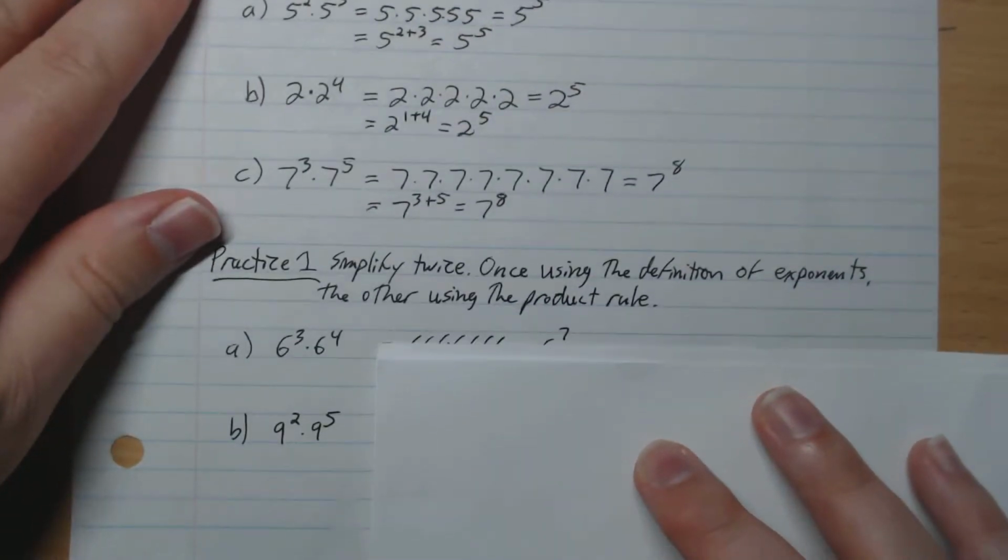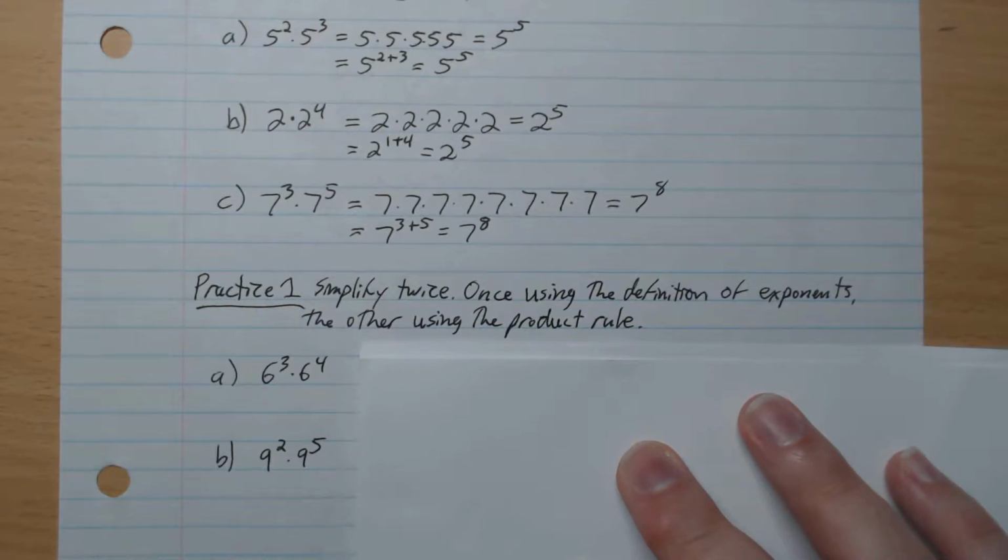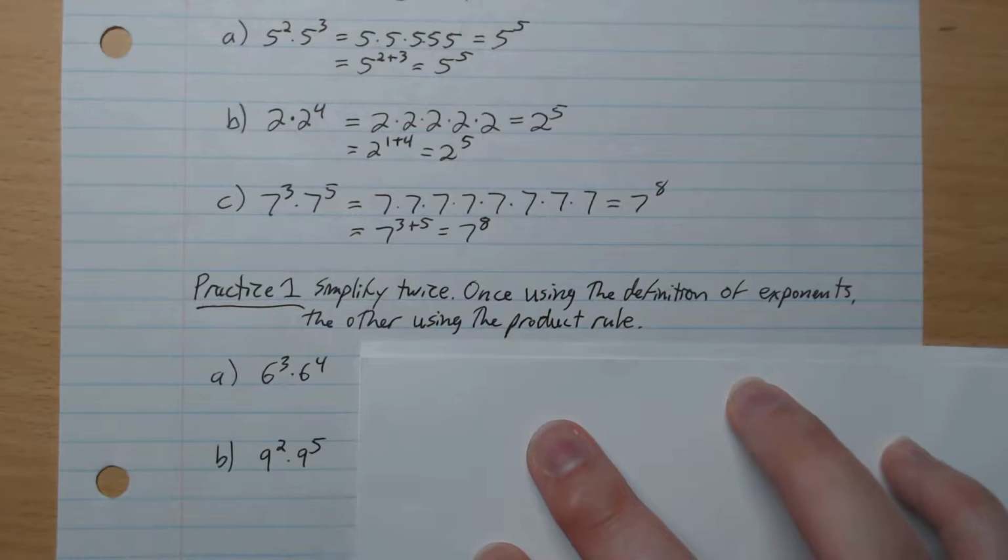So practice number 1. Simplify twice, once using the definition of exponents, and the other using the product rule. Go ahead and pause the video and do that.